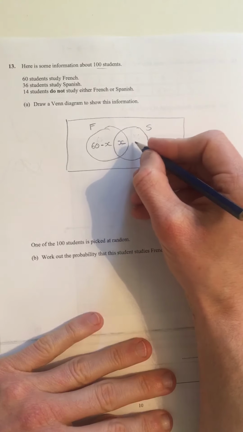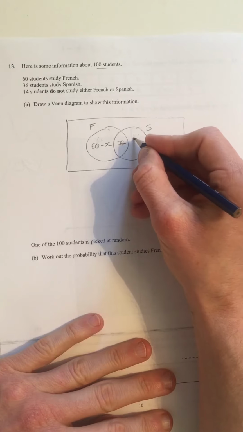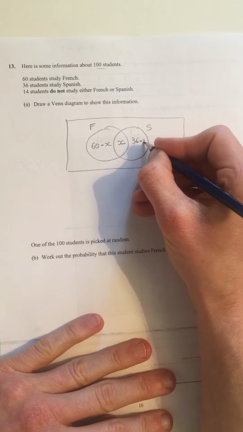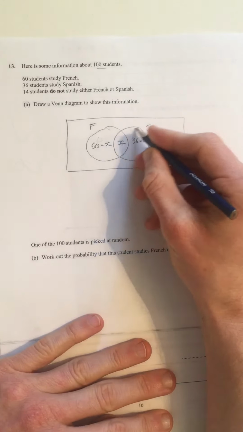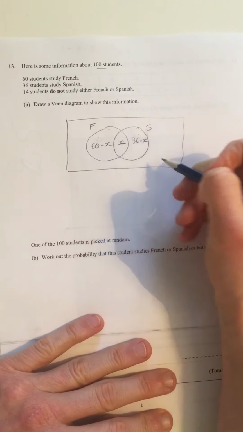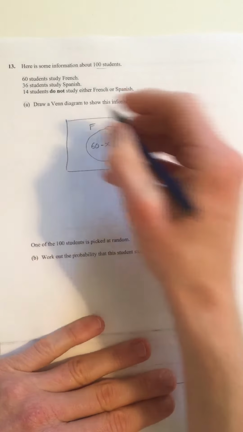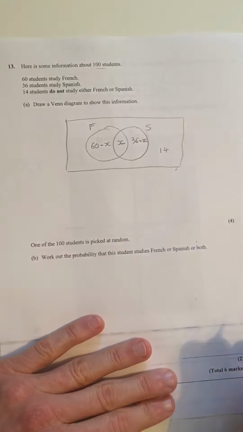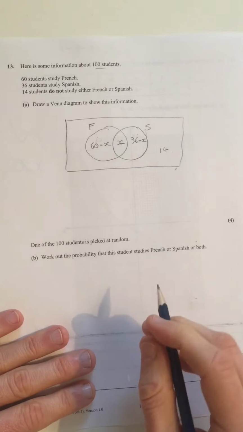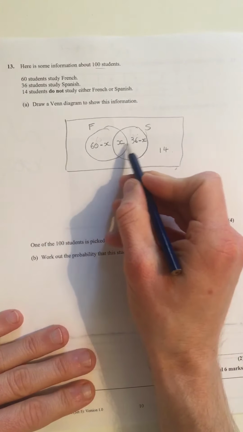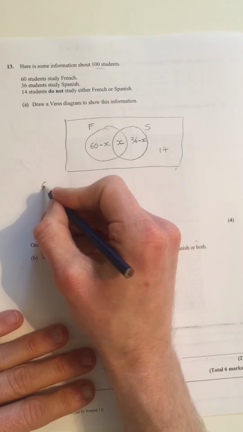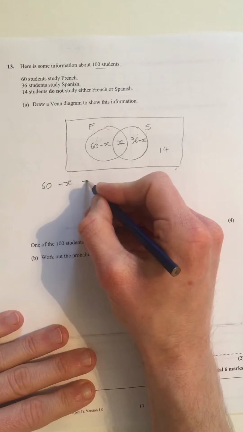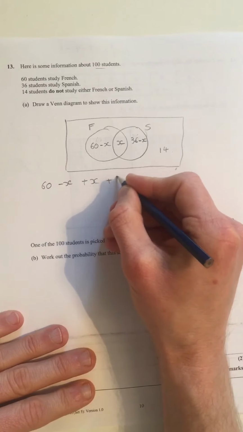And similarly, I know this bit here is going to be 36 minus X, because I know that whole region there has to add up to 36. And then I've got 14 students on the outside. And the key thing here, each of these should all add up to 100, because I know there's 100 students in total.